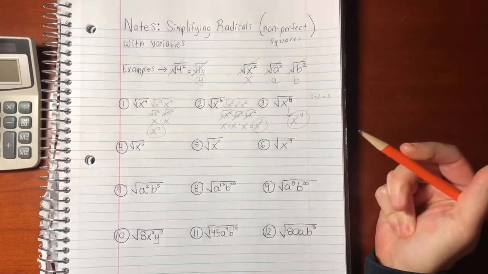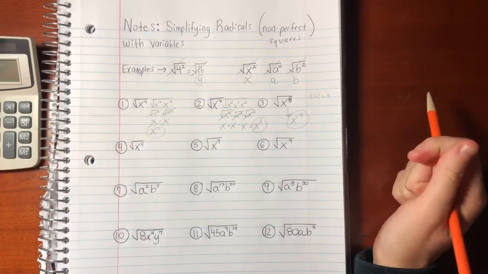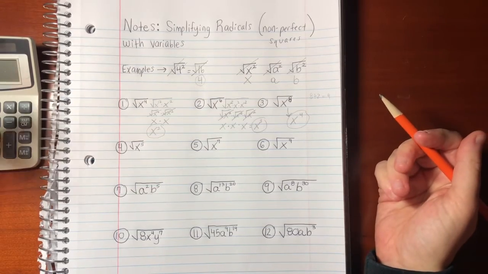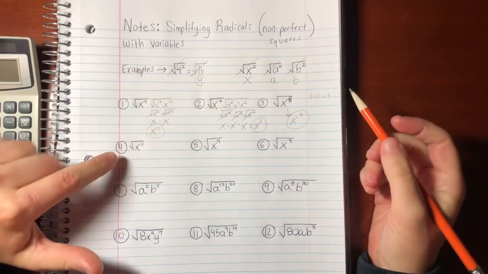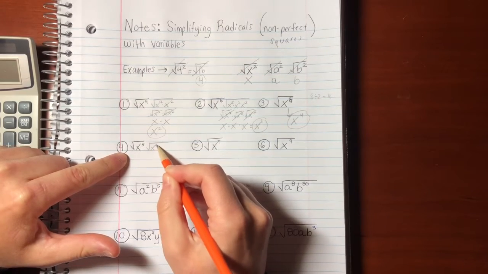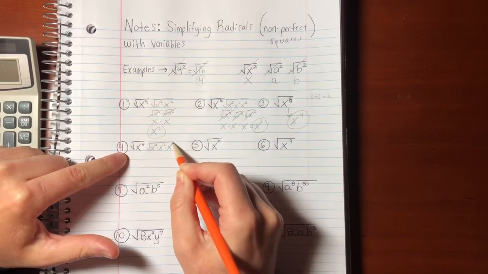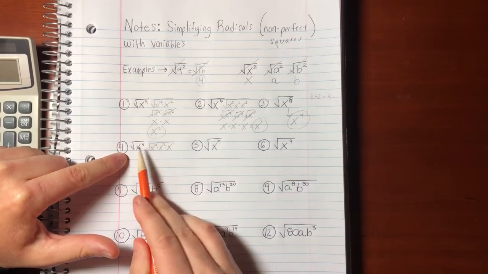Okay, so it's nice and easy when you have even numbers. Now, when you have odd numbers, you're essentially going to have what you think of as a remainder left under your radical, right? So I can break this up here. I'm going to do my little breaking up as x squared times x squared times just plain old x, or x to the 1 power, because 2 plus 2 plus 1 gives you the 5.